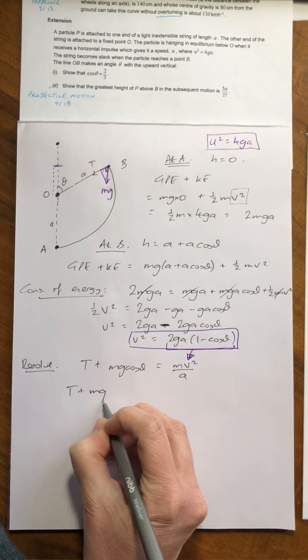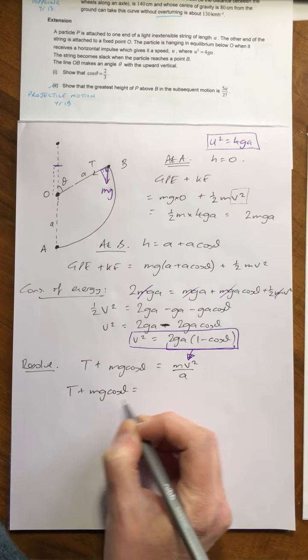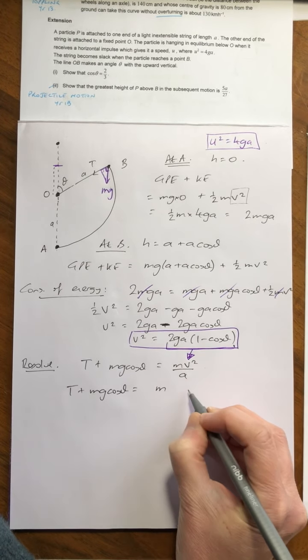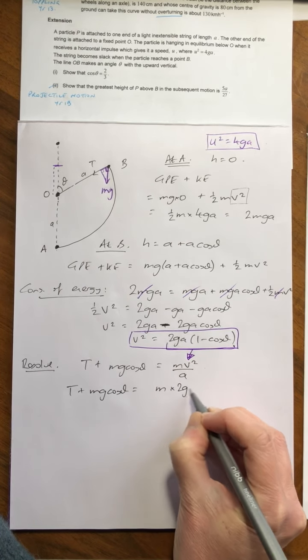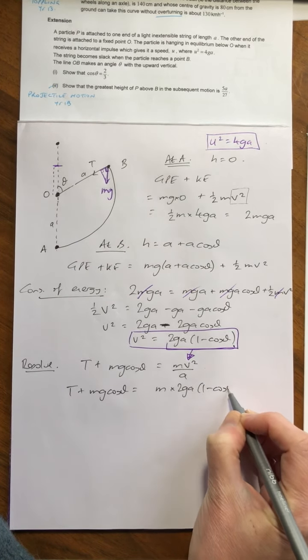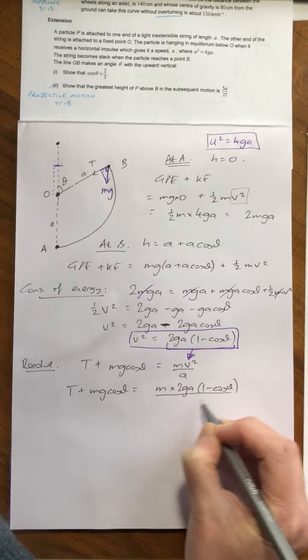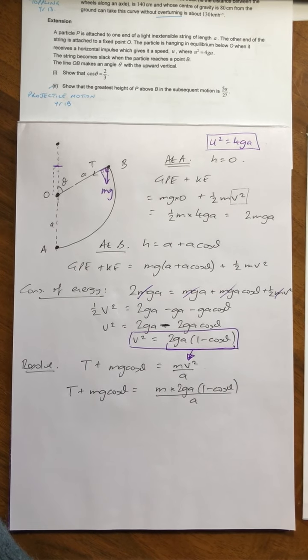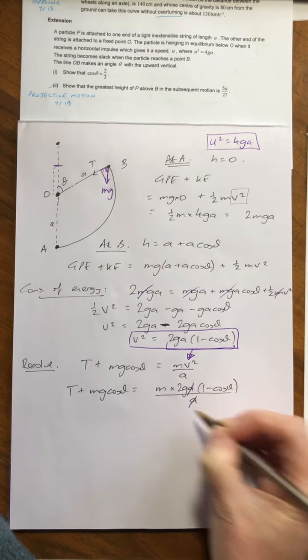So what I've got here is a general expression for T. v squared is 2ga(1 minus cos theta), and I've still got that a on the bottom. Those a's cancel.